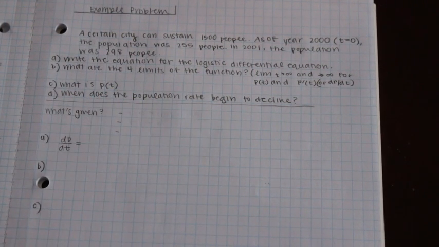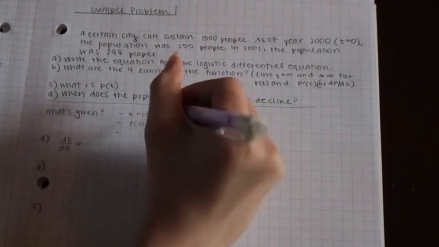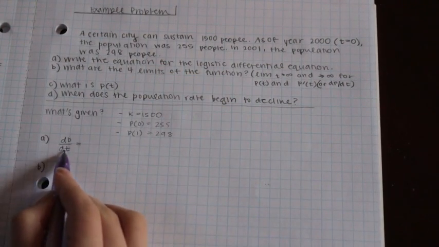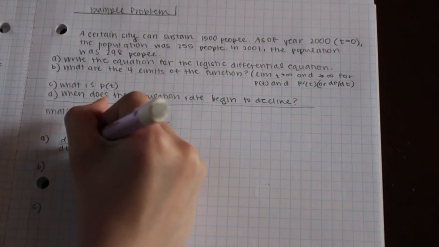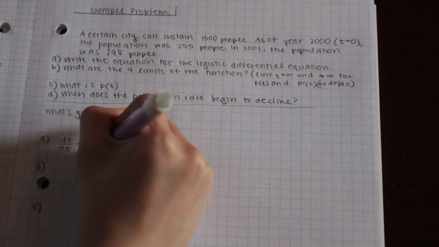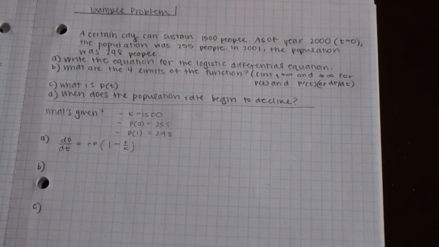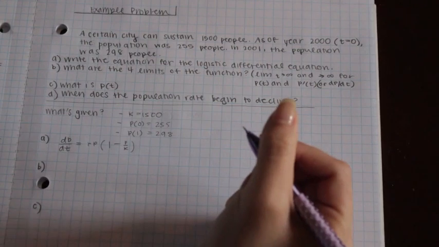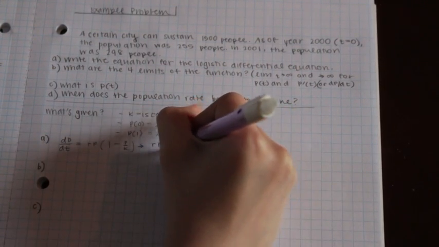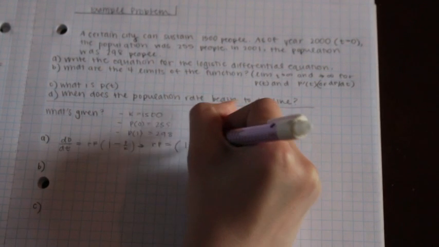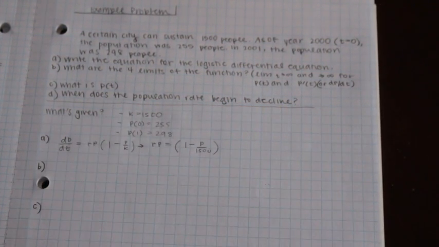And what you're going to want to do before you even start a problem is list out your givens. Now, our dp dt, we're going to want to follow the formula that we have. So we have rp times 1 minus p over k, and we'll just substitute in what we know, which is r and k. So rp is equal to 1 minus p over 1,500. And that's all that we can solve for.